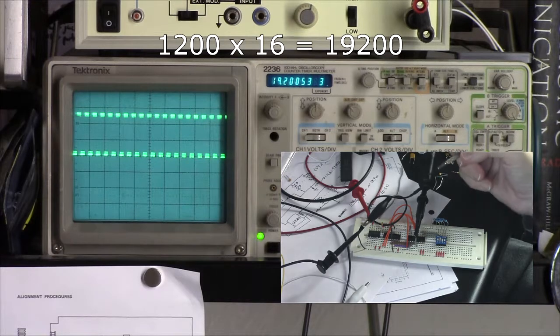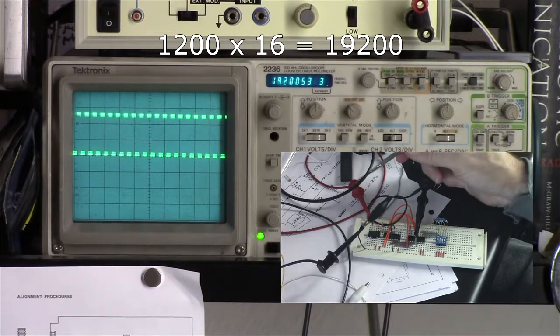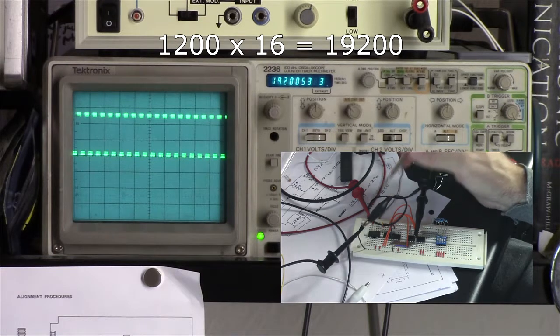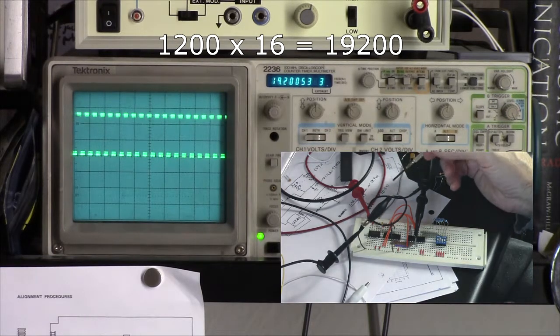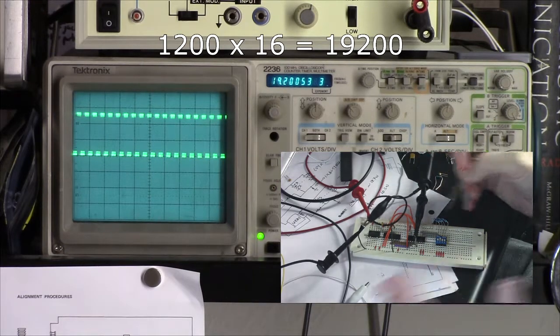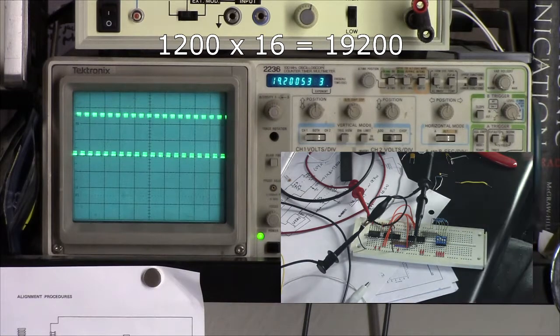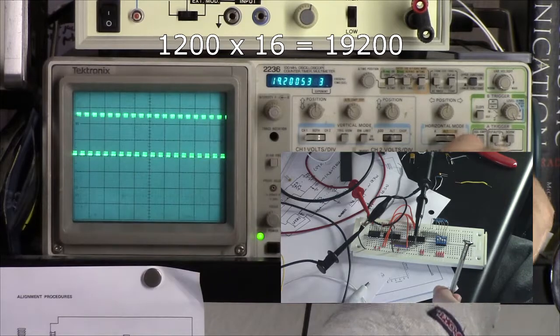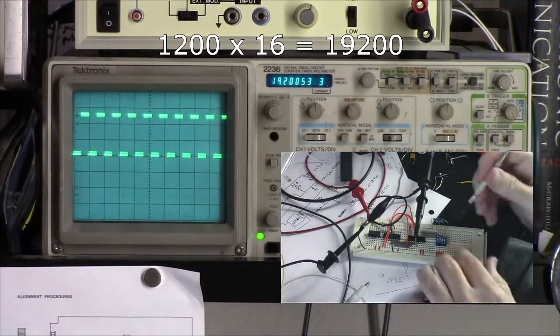So that's the one I chose to throw away. And that also factored into choosing the clock speed, because I could have used a different clock speed, taken taps off of different outputs and gotten other rates. But this is what worked out well for the rates that I wanted.